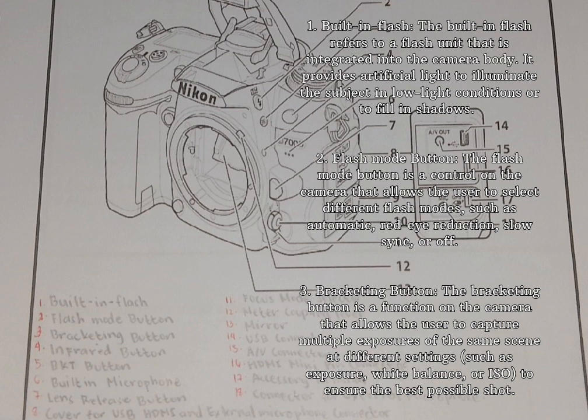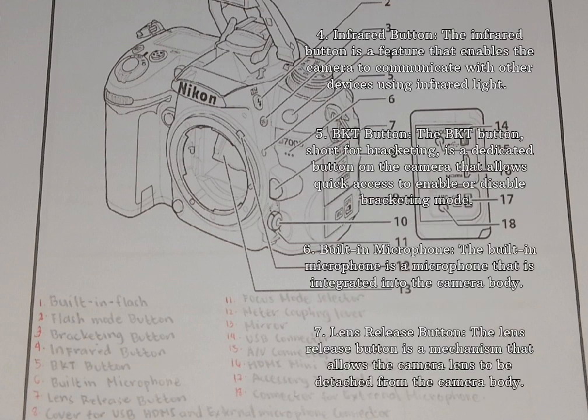Number 3. Bracketing button. The bracketing button is a function on the camera that allows the user to capture multiple exposures of the same scene at different settings, such as exposure, white balance, or ISO, to ensure the best possible shot. Number 4. Infrared button.